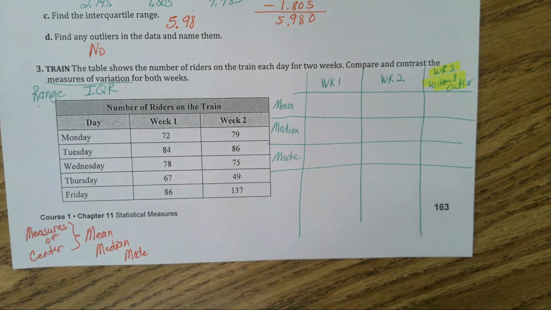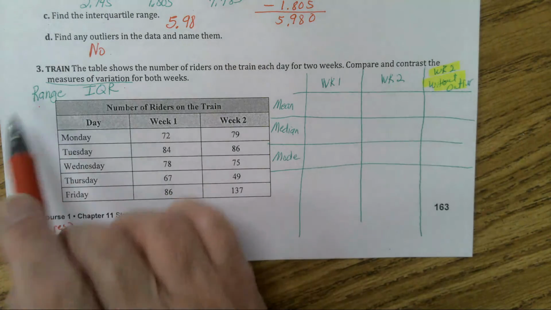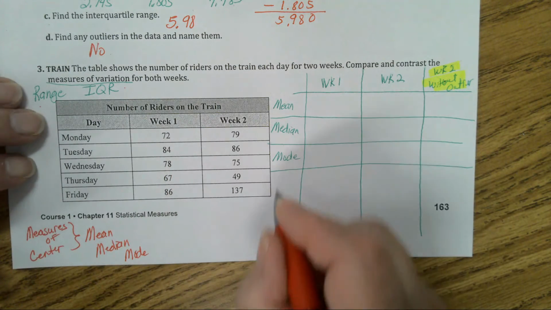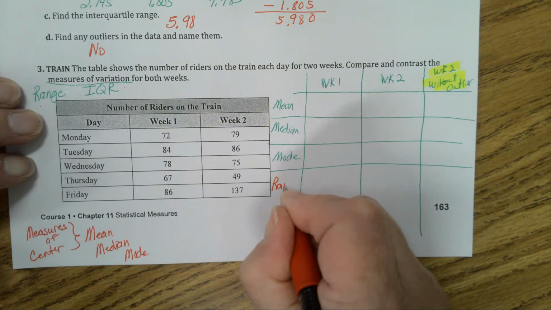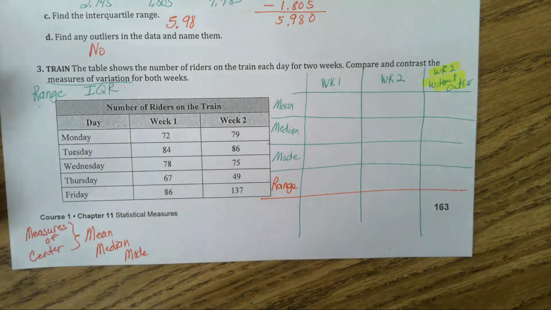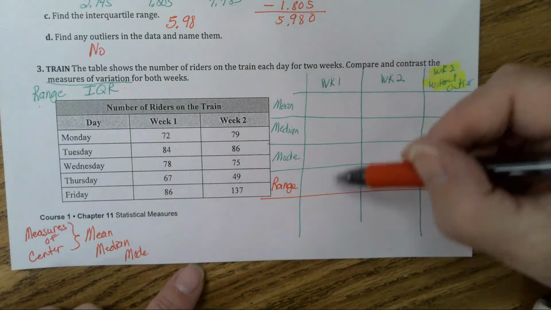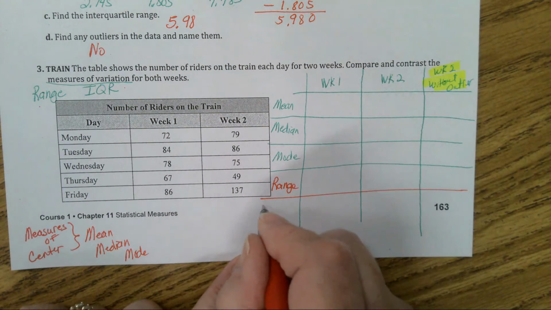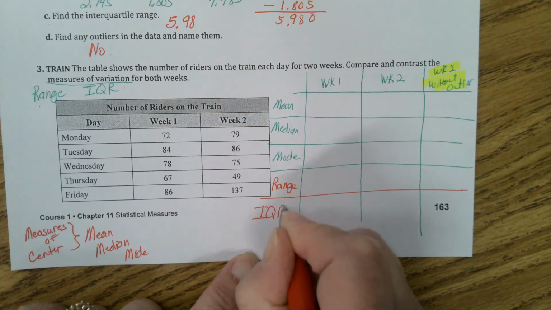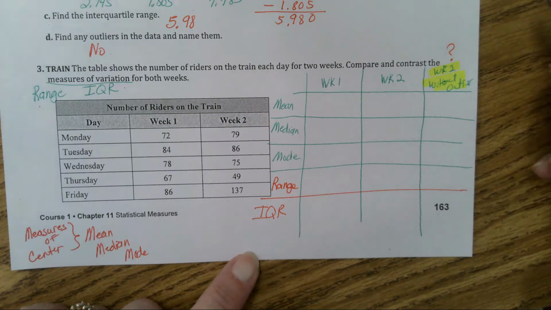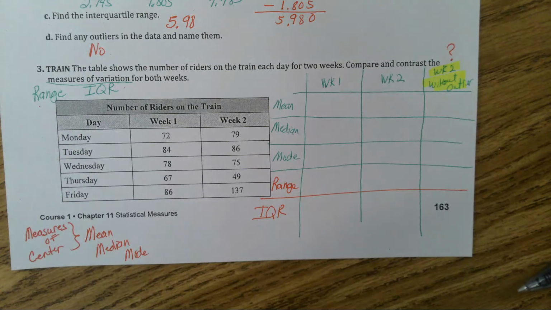All right, so let's answer the range for this problem here. For week 1, okay, I'm going to do range down here. I've made a chart over here. This is week 1, mean, median, mode, range, and then we have to also find IQR. Week 2, and then I've got one that we're going to add, and we're going to take the outlier out of the one that has the outlier.